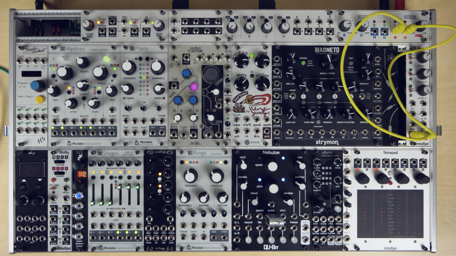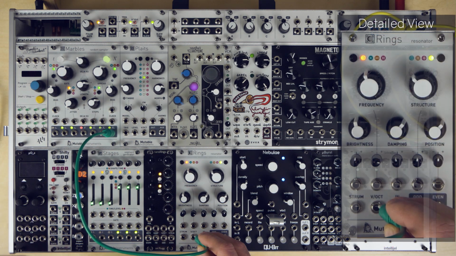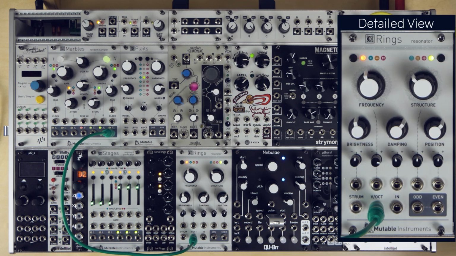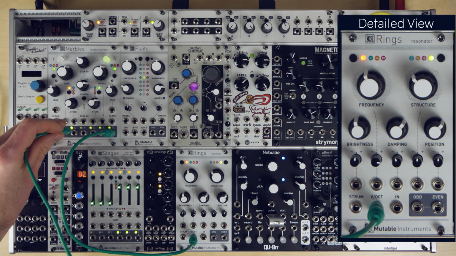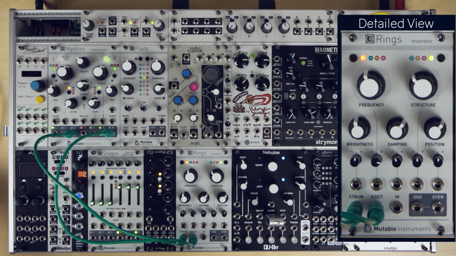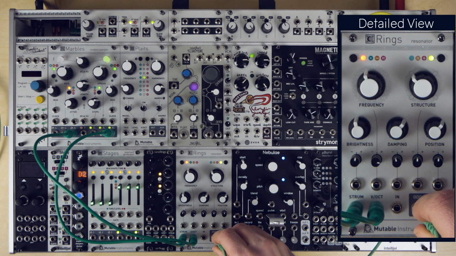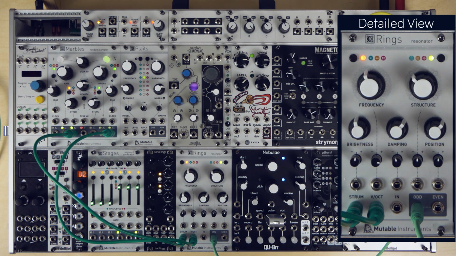So first thing we're going to do is just patch up Rings. We're going to send a quantized sequence into it. In this case, I'm going to be using Marbles from up here, just because it makes some really interesting patterns sometimes. So we're going to patch all of these things up, but you could really use any quantized source that you like. Ornament and Crime over here, or even a quantized random voltage, or anything like that. But we'll just make a pattern out of Marbles here, and then I'm just going to really simply patch this through so that you can hear what it sounds like. So really pretty simple to start with.